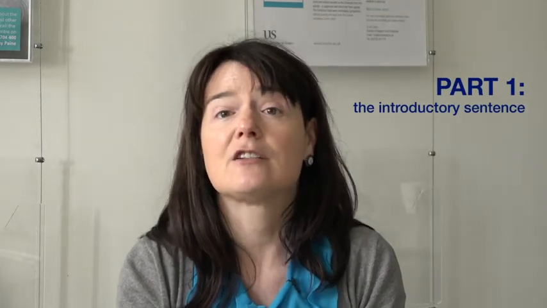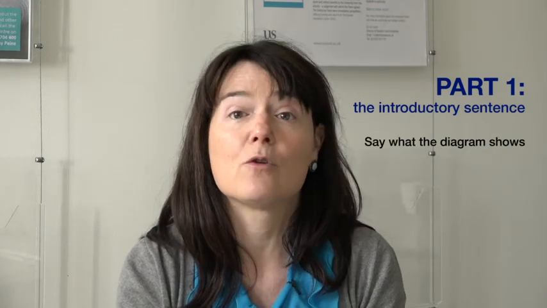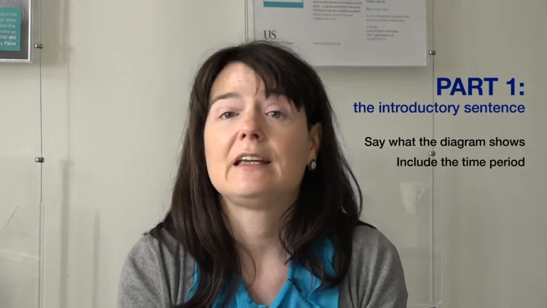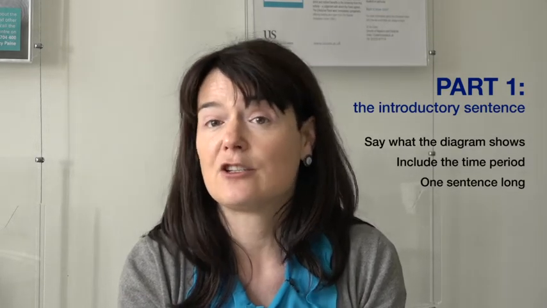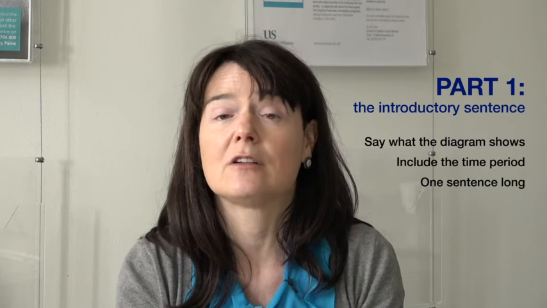In this part, you should say what the graph or the diagram shows. If there is a time period, you need to include the time period, and it should only be 1 sentence long.